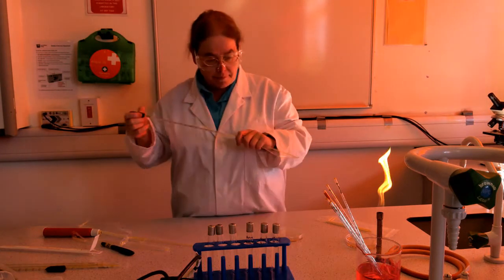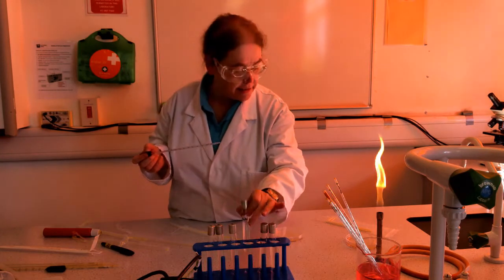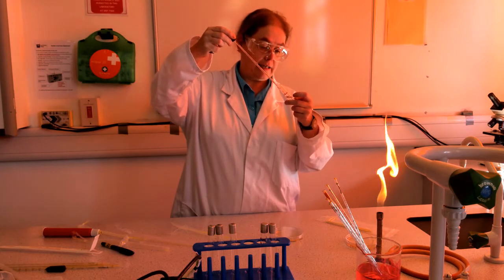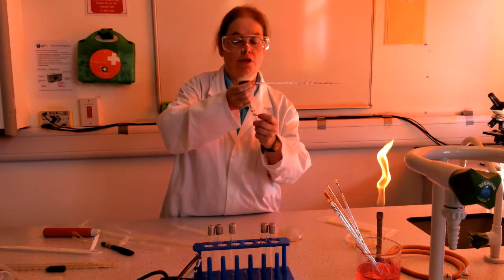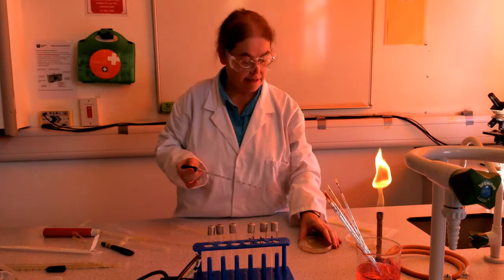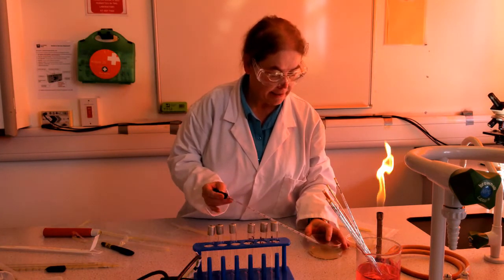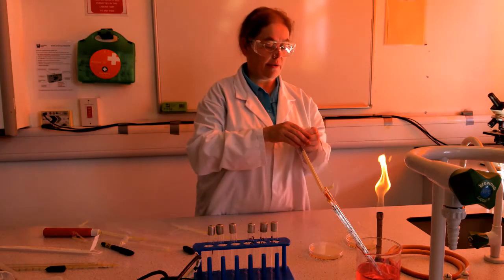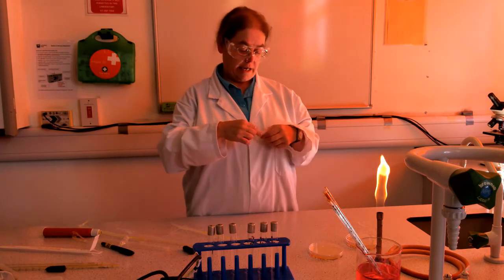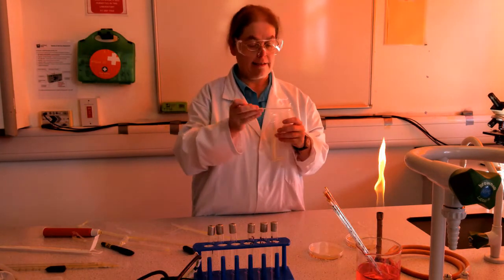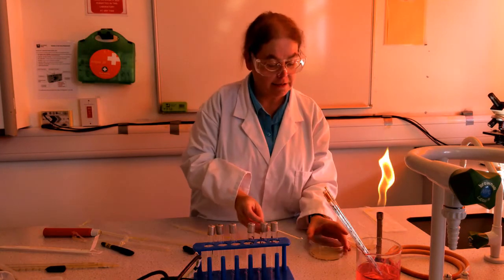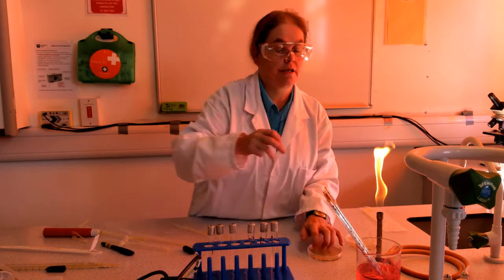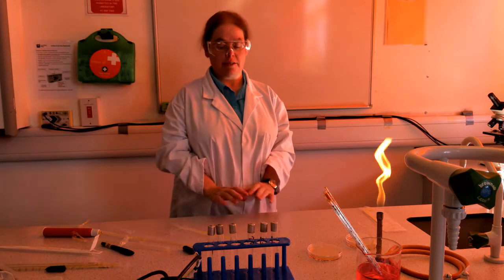Right, so I will now plate my 1,000,000 dilution onto the other plate. Again, 0.1 mils of my 1,000,000 dilution on here. Spread it with a sterile spreader. And you'll be pleased to know that's pretty much the end of the method. So I'll tape that in a moment. You've seen me putting tape on things before.